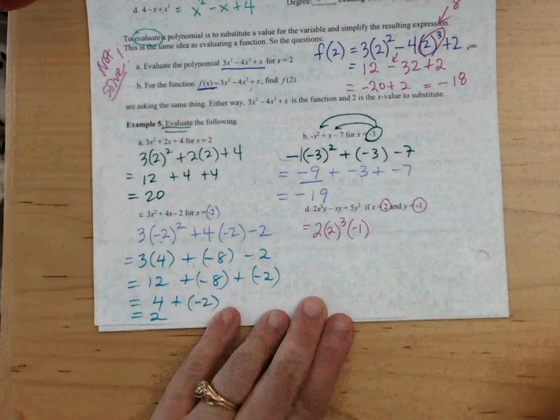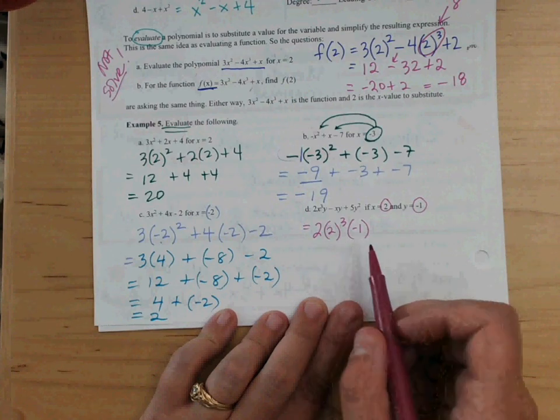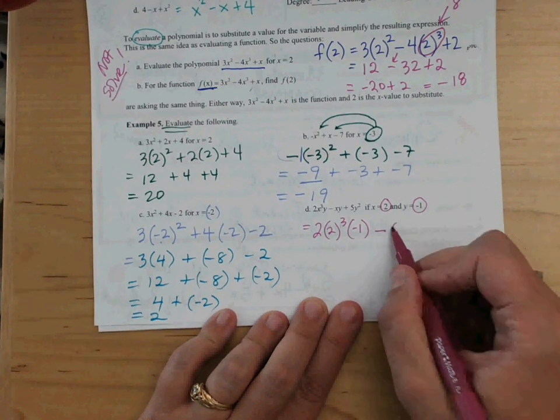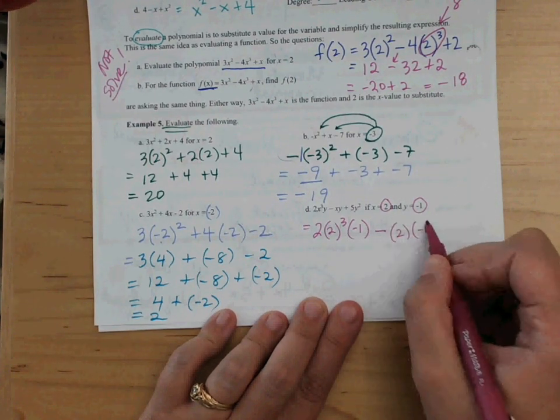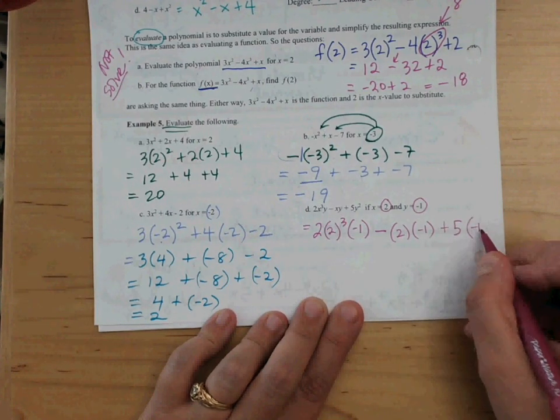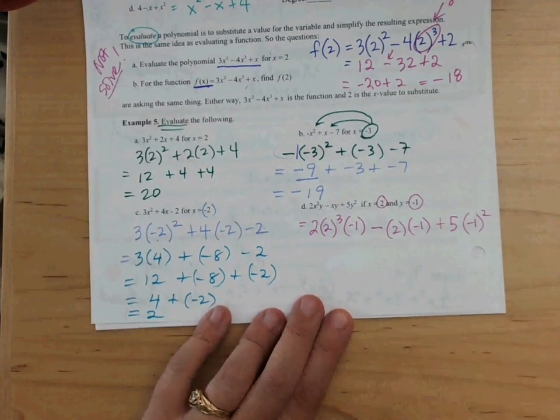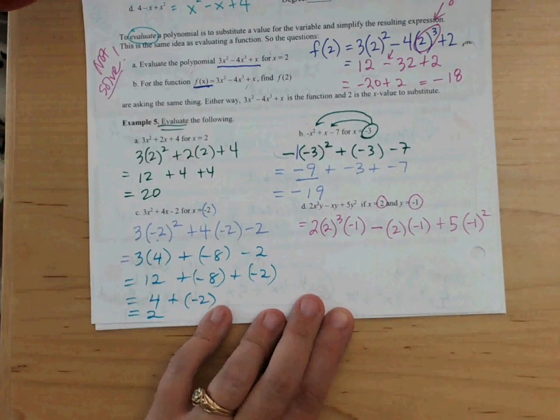That all is going into the first term. Notice I'm using parentheses. This is all multiplied. Minus 2 times negative 1, that's xy, plus 5 times negative 1 squared. Any questions about how I plugged in the numbers? Perfect. Let's go on to the next thing.